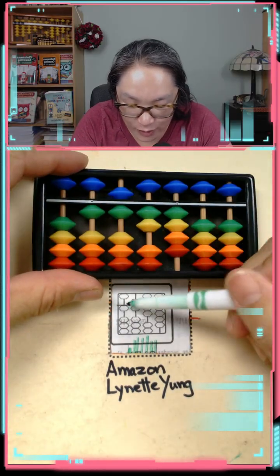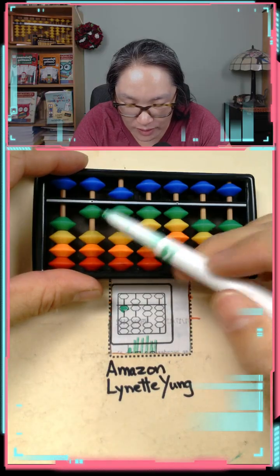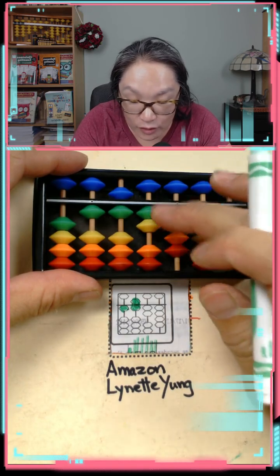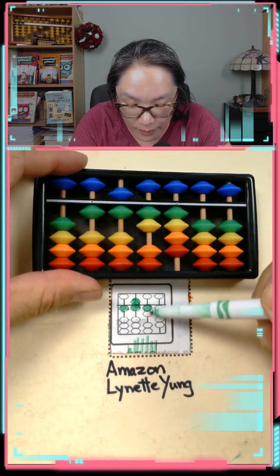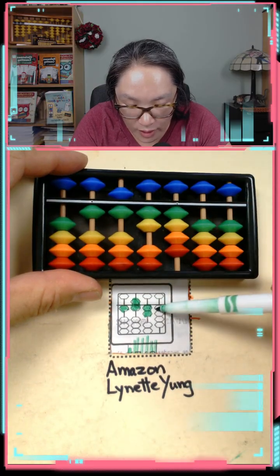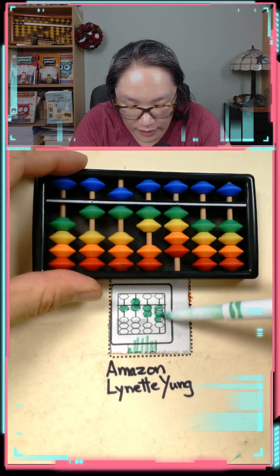Okay, so we have 1 on the abacus. This is what 1 looks like. We have 6, 5, 6. That's where it came from. We have 2, 1, 2. So notice all the bottom beads have a value of 2. And then we have 4. 1, 2, 3, 4.